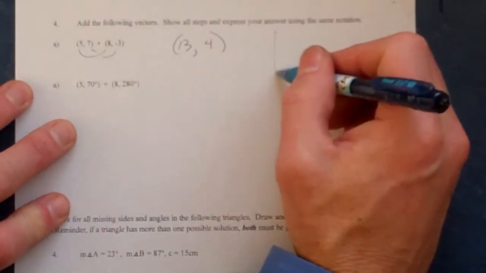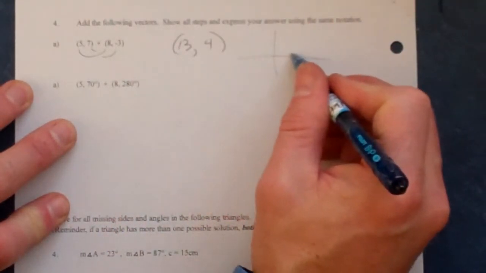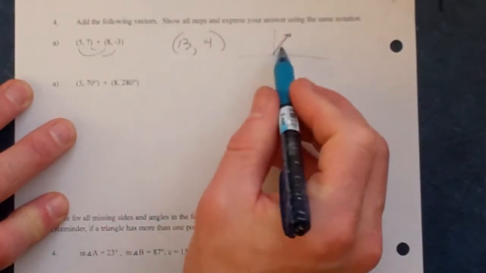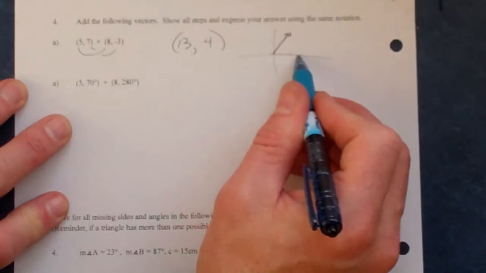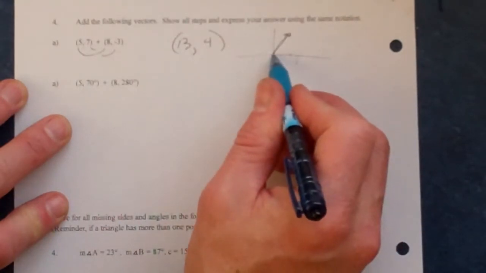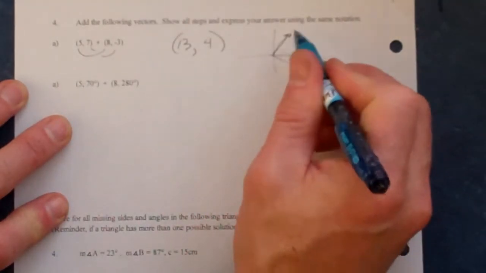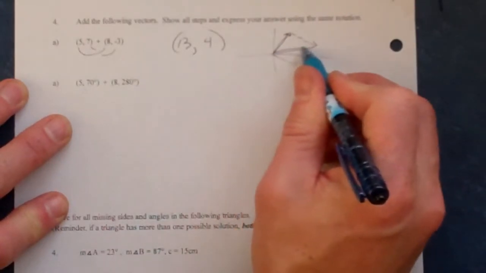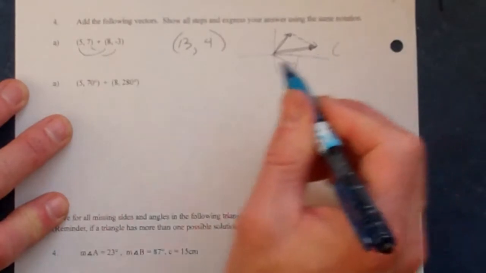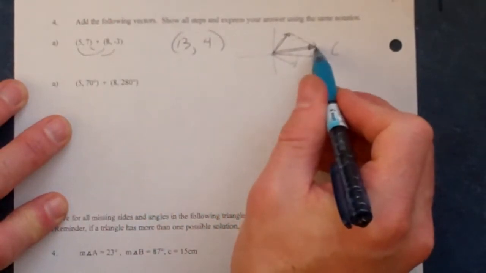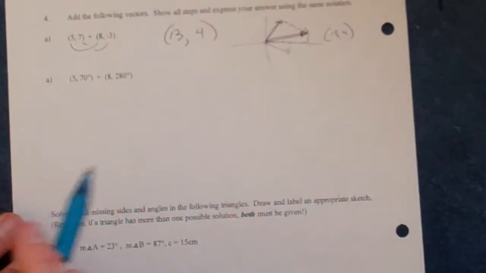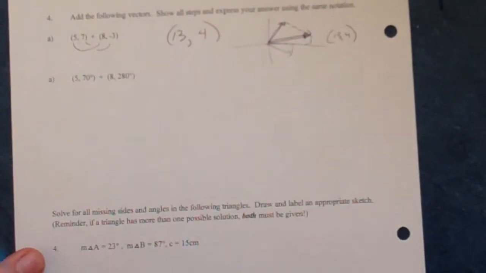You can think of it visually. Over 5 and up 7 would be a vector like that. And then over 8 and down 3 would be a vector like that. So if I pick this vector up and put it down, it's going to be something like that. So this would be the resultant vector. And it makes sense that it's like over 13 and up 4. All right? So I'm not asking you to do that, but it will help with your understanding.